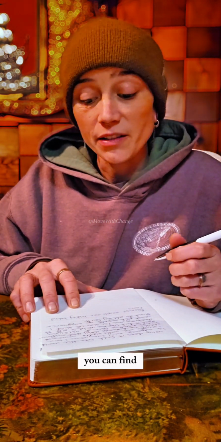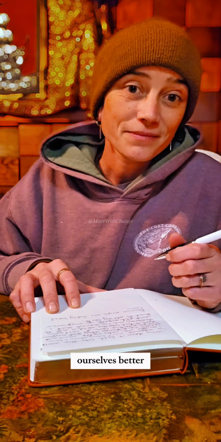You can go back and forth for a long time. You can find profound insights. A lot of times we just end up getting to know ourselves better. And that is one of the most valuable things we can do.